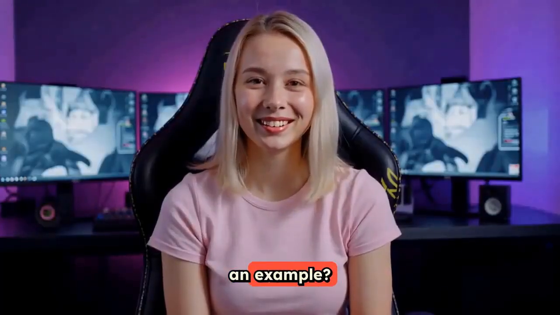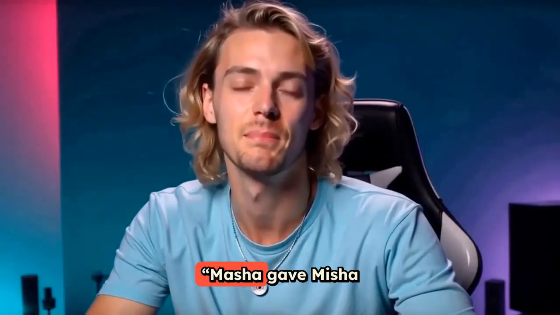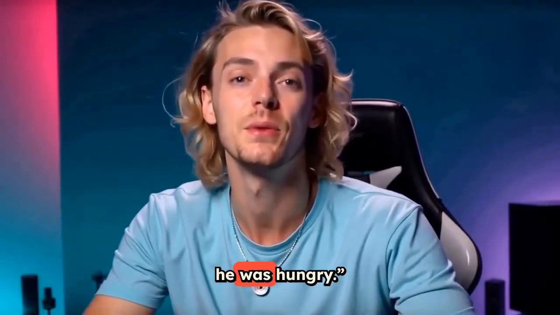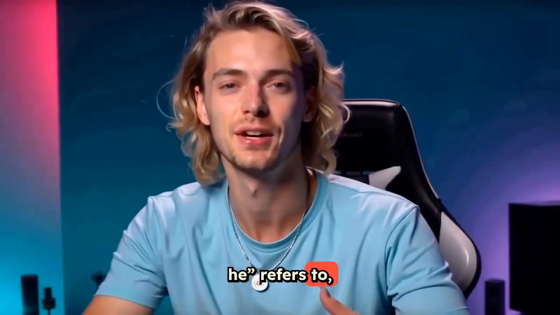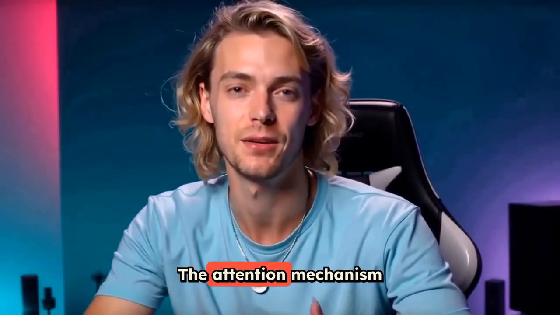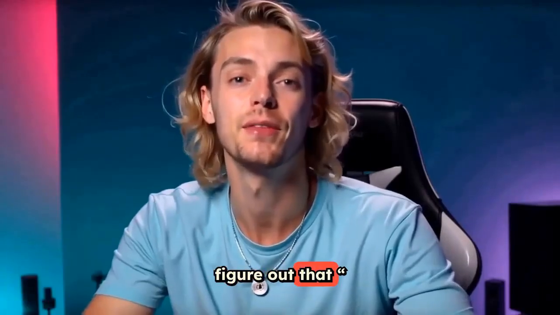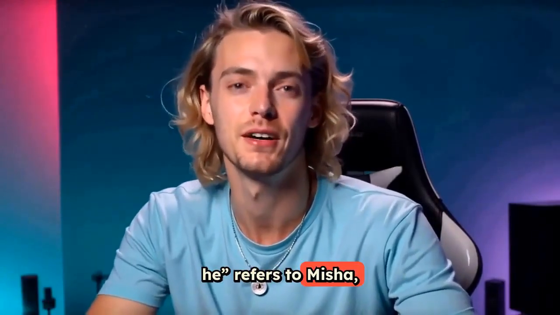Can you give me an example? Sure, take the sentence, "Masha gave Misha an apple because he was hungry." To understand who "he" refers to, you need context. The attention mechanism helps the transformer figure out that "he" refers to Misha, not Masha.